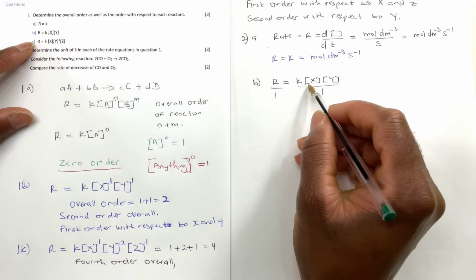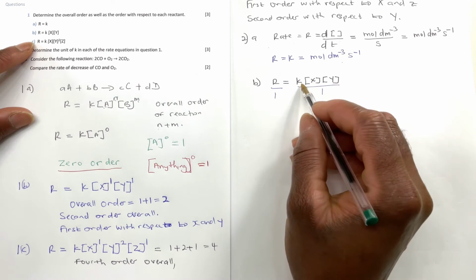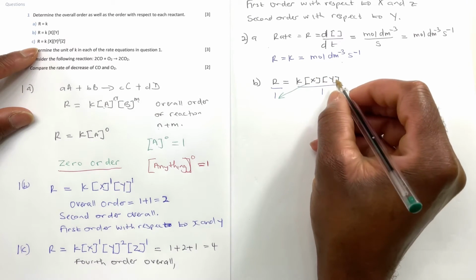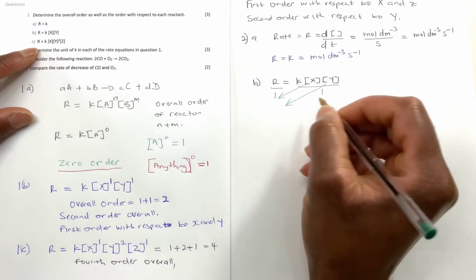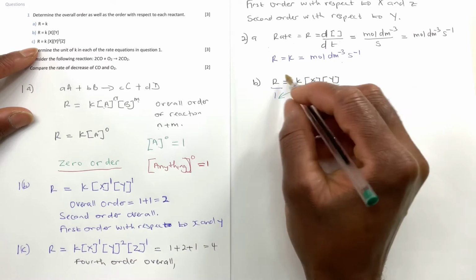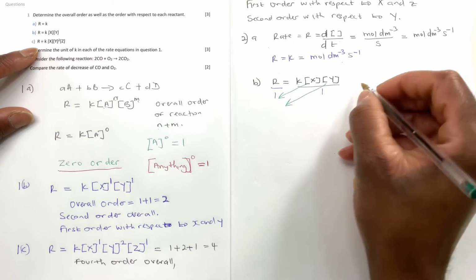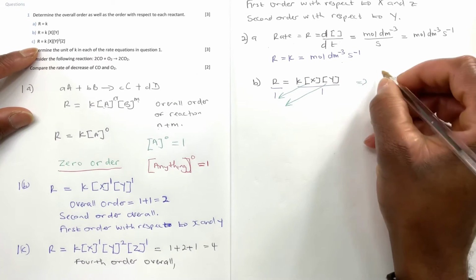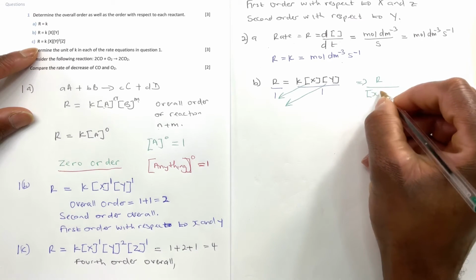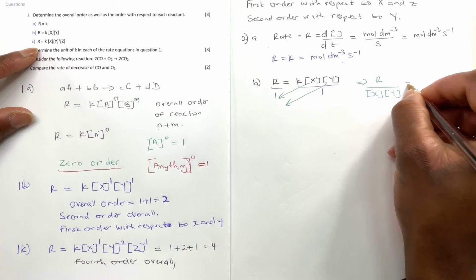And really, you can just divide both sides by the concentration of x and y. And then k will be on its own. Or you can just move that down and move that down, because this is a product. There's no plus or minuses. So k will be on its own. And that implies that r over the concentration of x and the concentration of y will be equal to k.